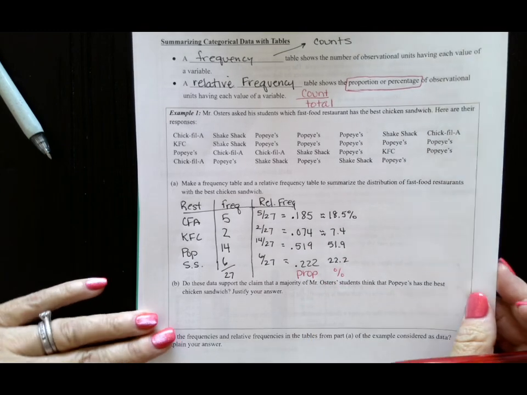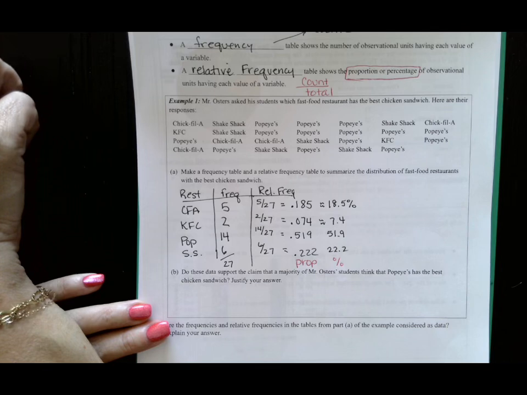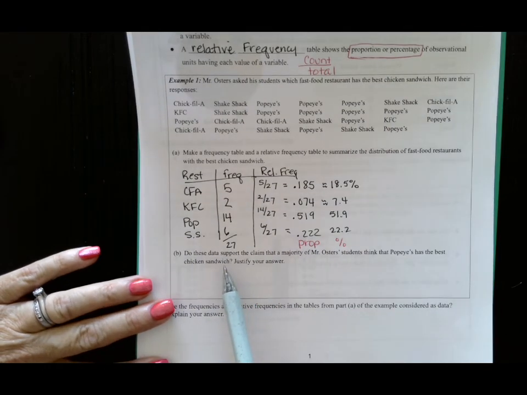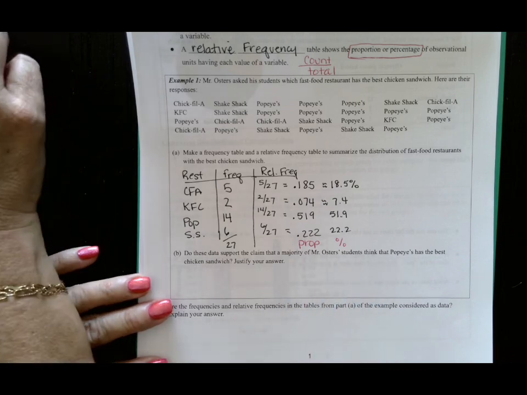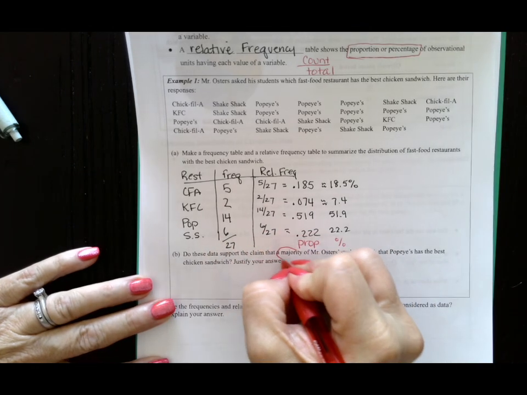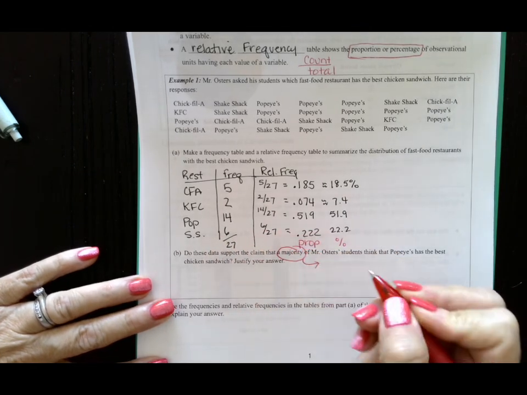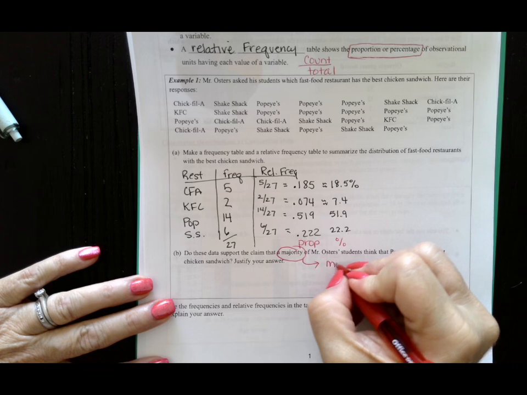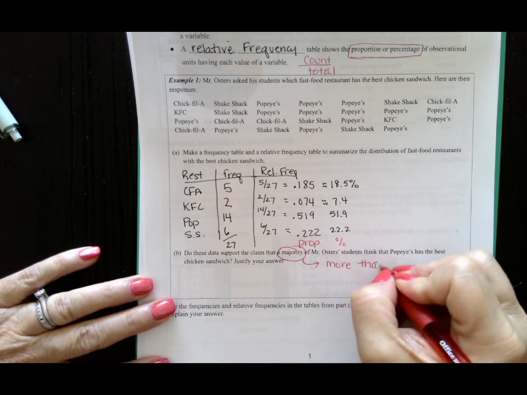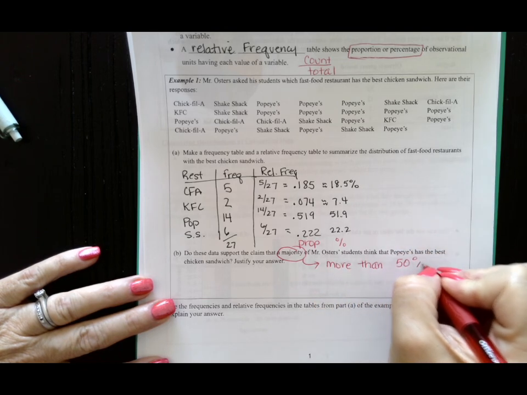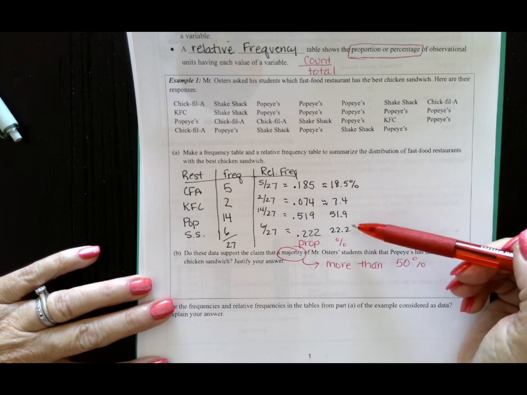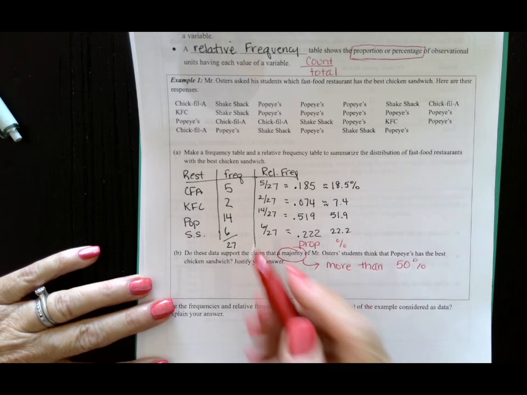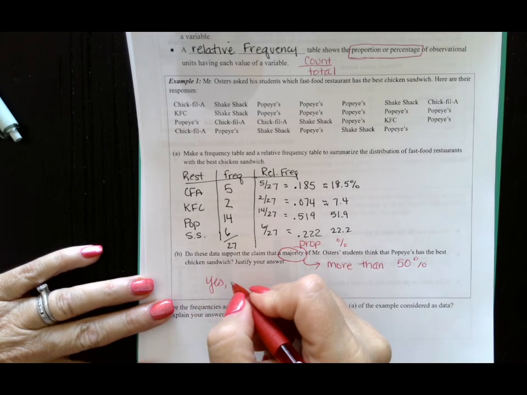Okay? All right, so let's keep going here. Down here it says, do these data support the claim that the majority of Mr. Oyster's students think that Popeyes has the best chicken sandwich? Now, this word right here, majority, is a very important word in stats. Majority means more than 50%. Now, we have 51.9%. So the answer to this would be yes.